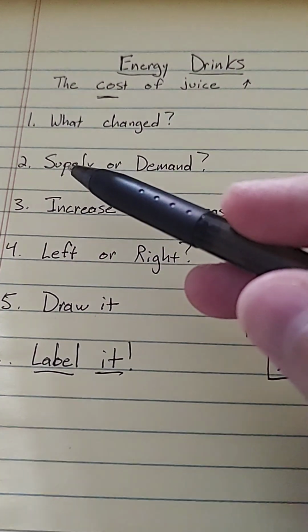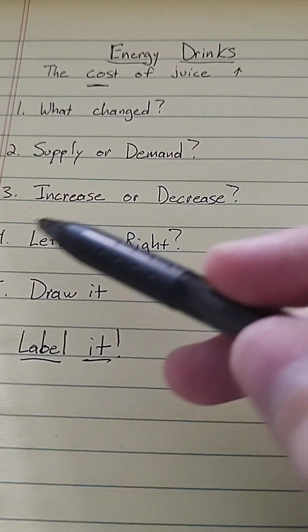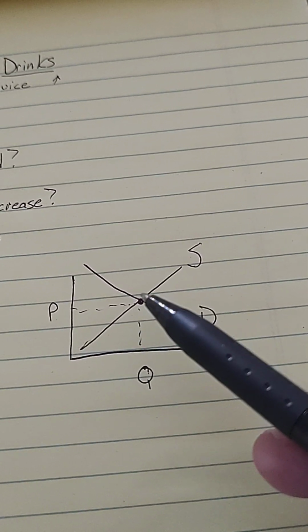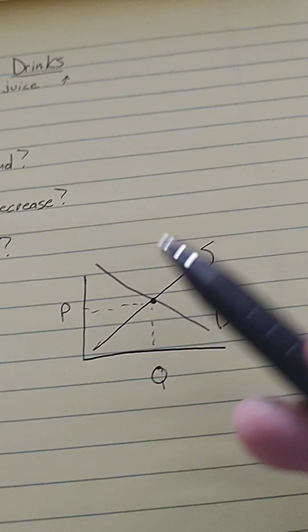Again, we said it was a supply decrease, meaning we shift the supply curve to the left. So I'm going to draw a second supply curve over here to the left.